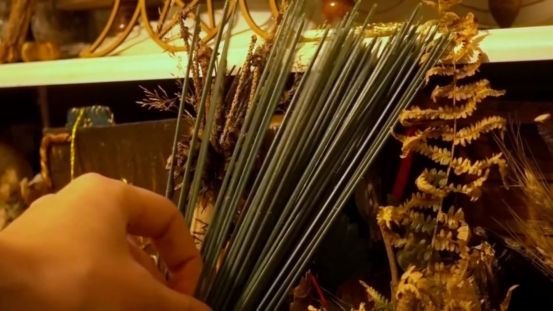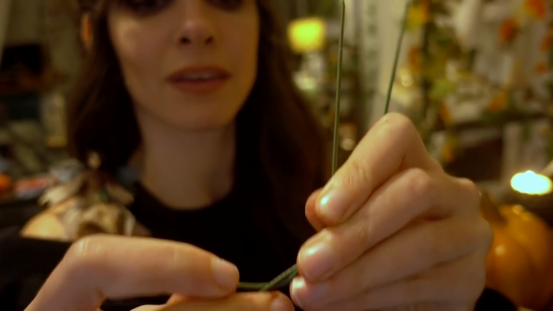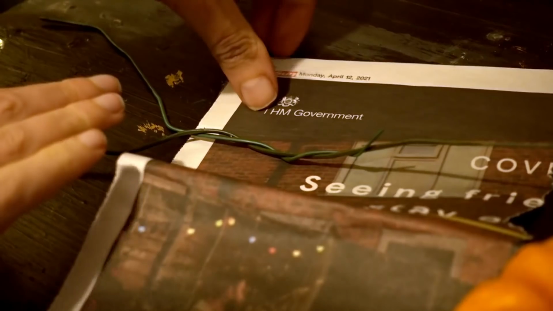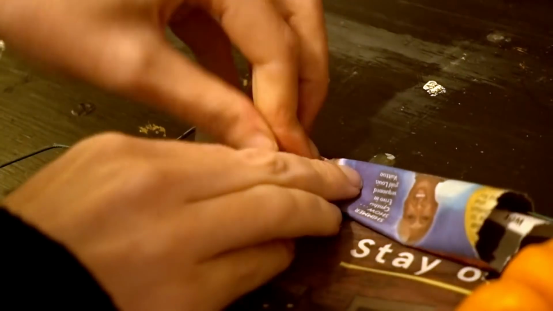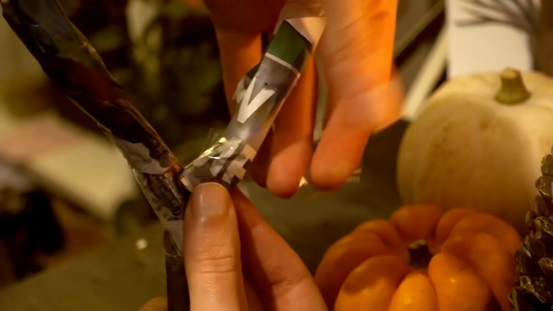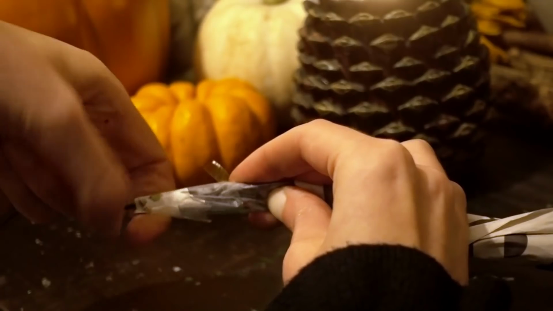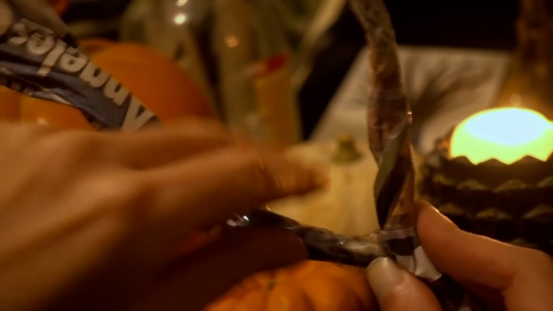I simply twisted a few florist wire sticks into the shape of the branch I wanted to create, and then covered this completely in newspaper, taping it into place. This will build up the size of the branch, so if you wanted a thin branch, you could skip this step. Then I used my best friend, florist tape.